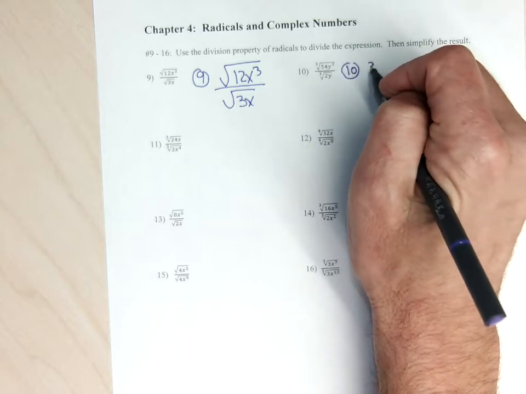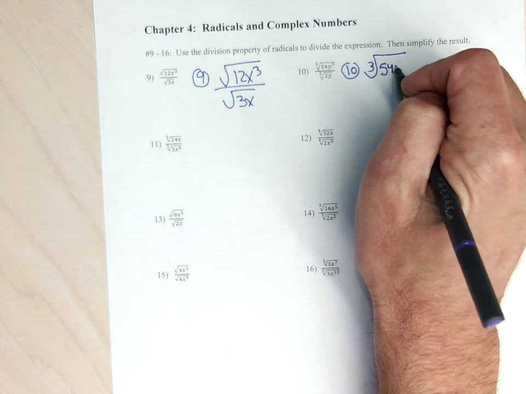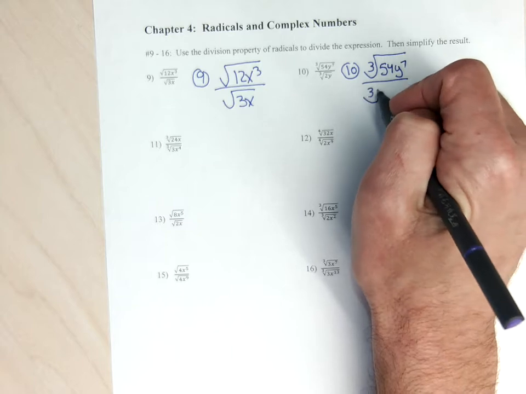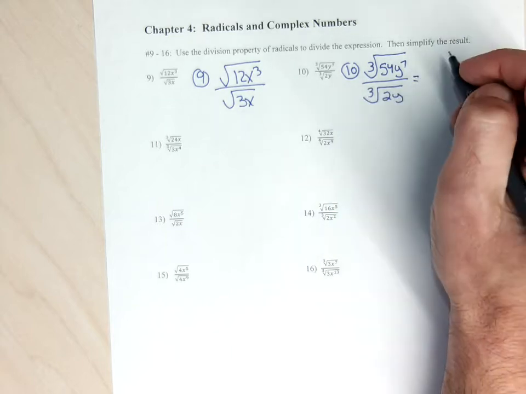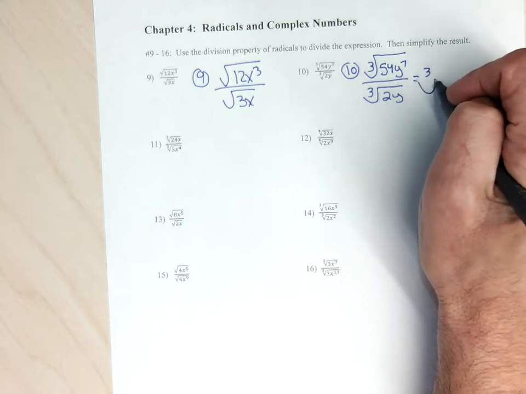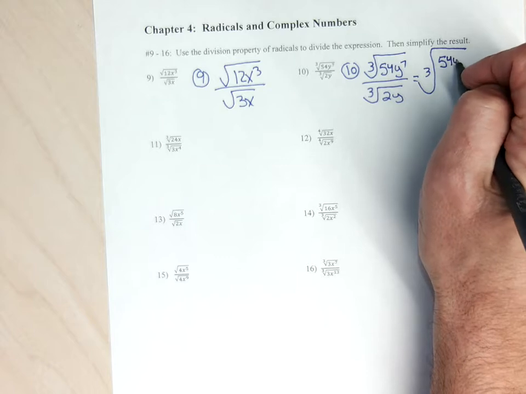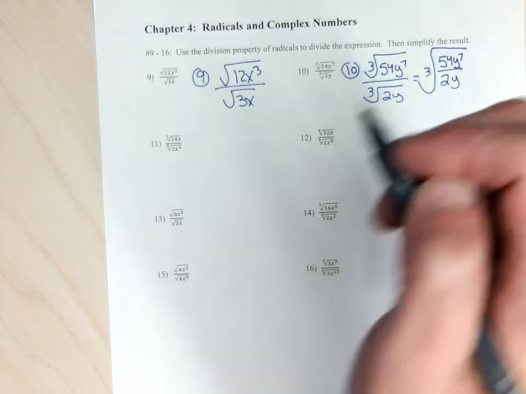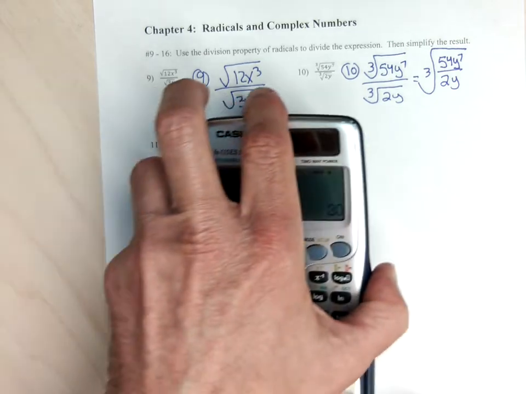If the indices are the same, then I'm allowed to divide by just dividing the radicands. If the indices are different, like if I had a square root and a cube root, I couldn't simplify without making fraction exponents. So for this problem, what I'm going to do in problem 10 is just reduce the fraction 54y to the 7th over 2y. And whatever that reduces to, I'm going to temporarily leave it under the cube root. I'm going to do the division first, and then I'm going to simplify the radical.